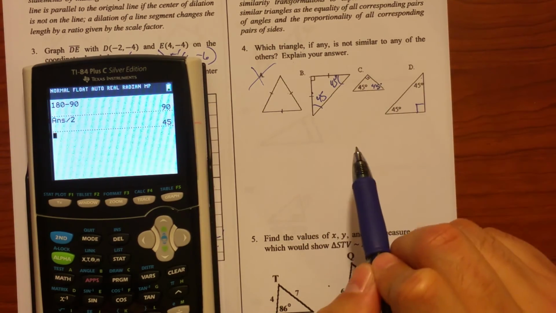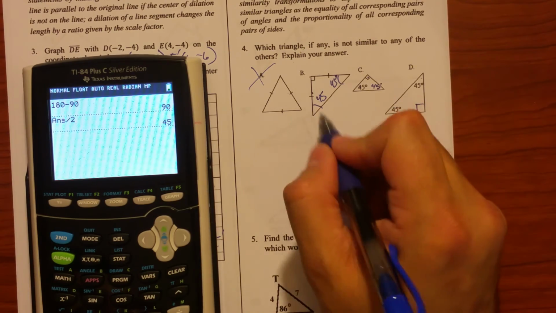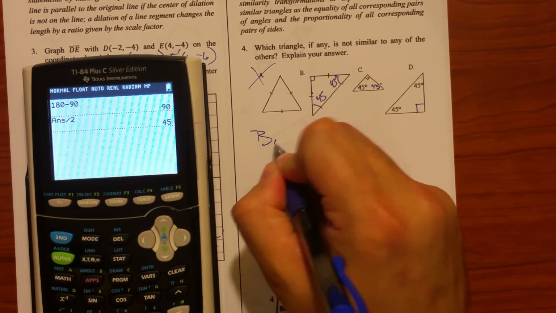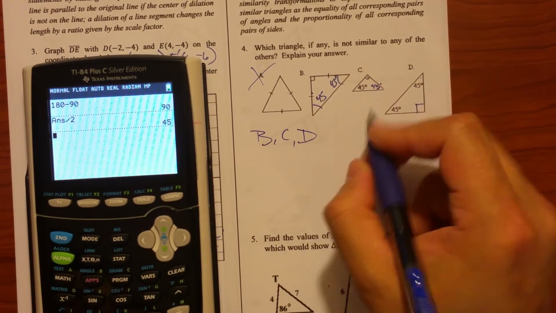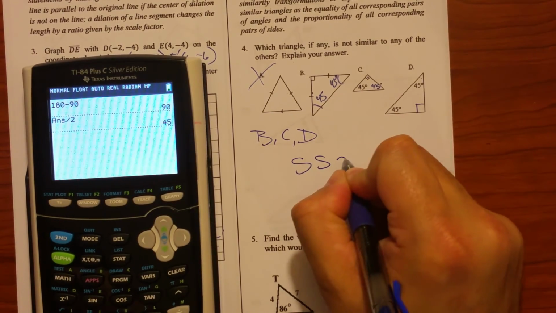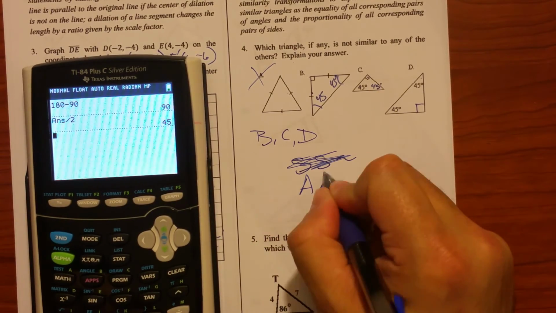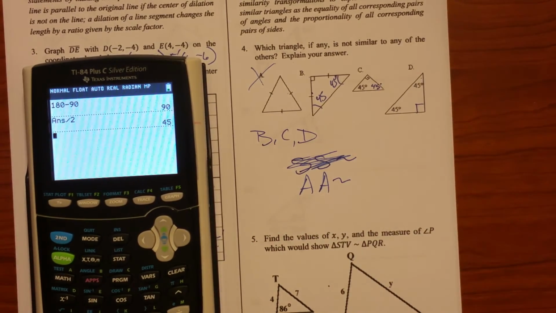These are going to be similar. So we have that B, C, and D are similar by side, side. I'm sorry, angle, angle. What am I thinking? Angle, angle similarity. There is no side, side similarity. All right, so B, C, and D are all similar by angle, angle similarity.